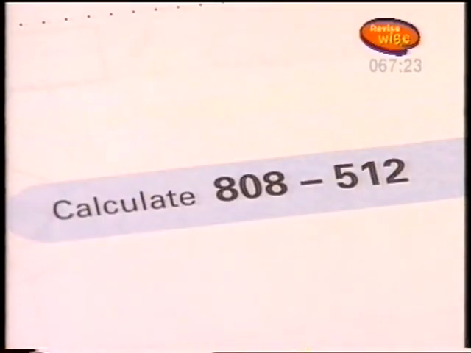Here's another subtraction question with bigger numbers. Calculate 808 minus 512. So how are you going to do it? I could count up from 512 to 808 in my head, or along a number line, but it looks a bit too difficult for that. You're right. If the numbers have several digits or decimals in them, you'd be better off using a written method.